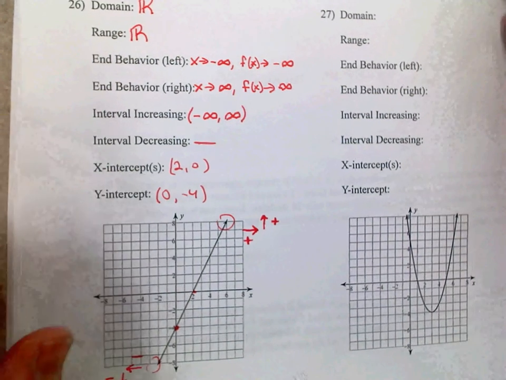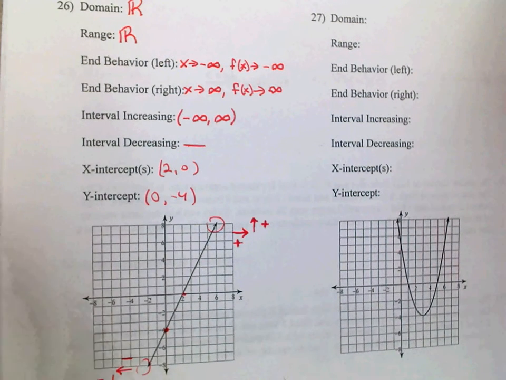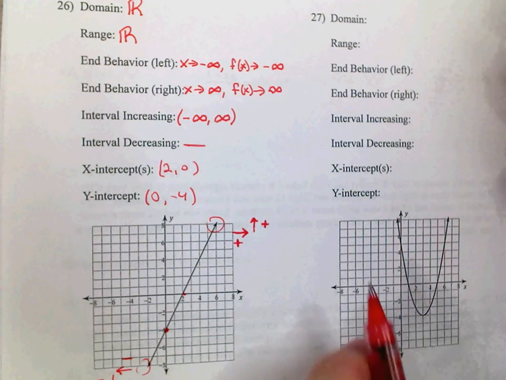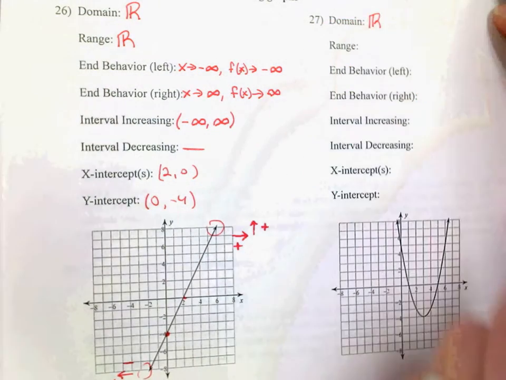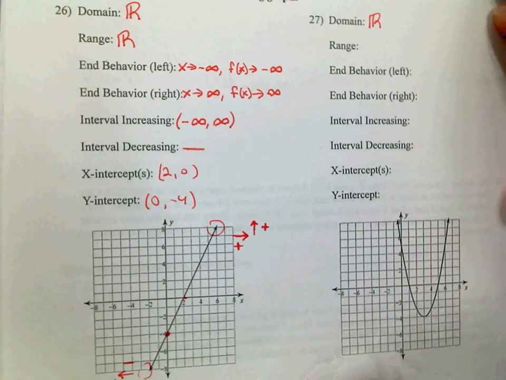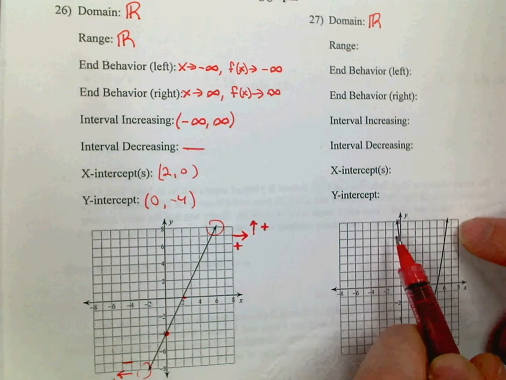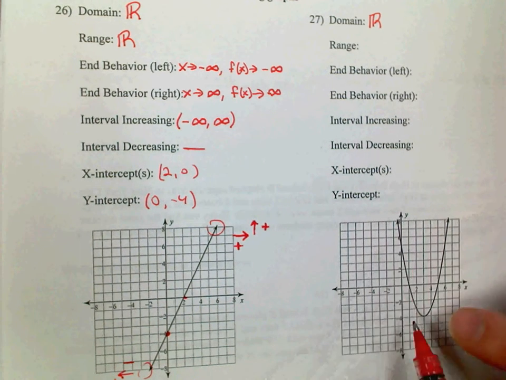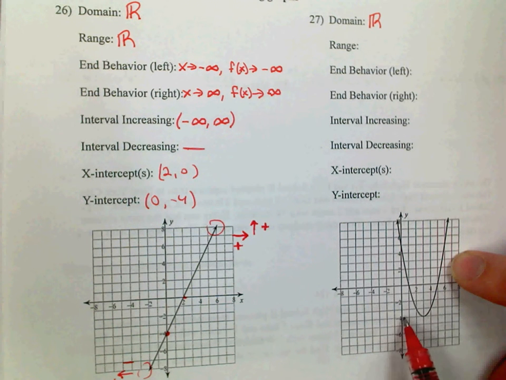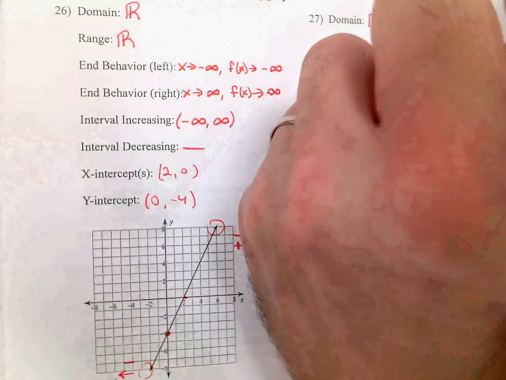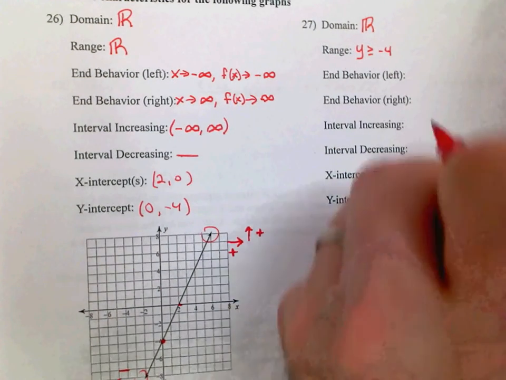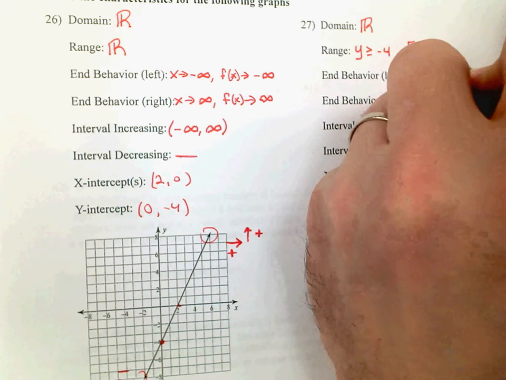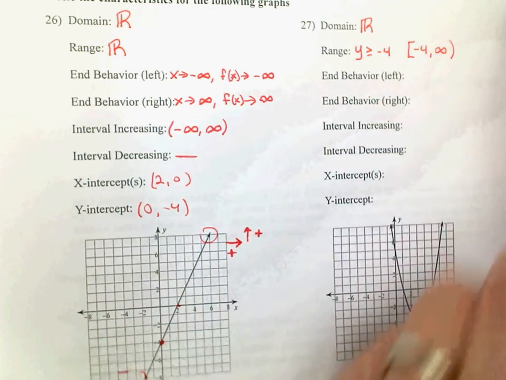So on 27 with quadratics, the domain is going to be everything left to right. And so it doesn't stop going left, it doesn't stop going right for anything. There's no restrictions. Domain is everything, all real numbers. Range does have a restriction. You're going to go up forever if you look at the quadratic graph down here, but you won't go down forever. You're going to stop at -4. So -4 and up would be your range. Anything from -4 up. Now you can write that a couple different ways. You can write it like that, y is greater than or equal to -4, or you can just write it using interval notation and say anything from -4 to infinity.